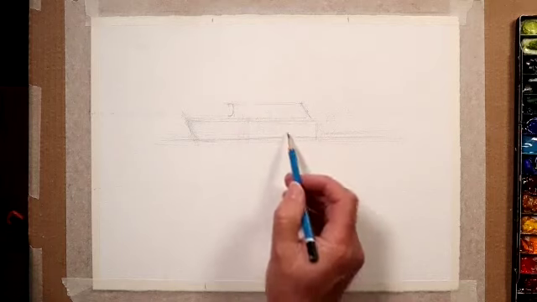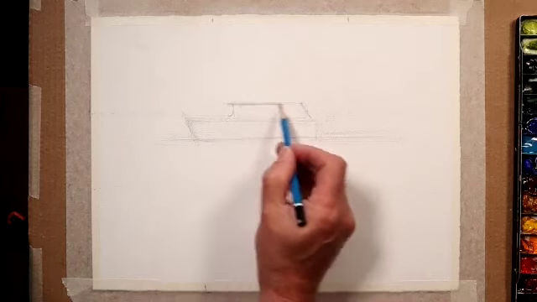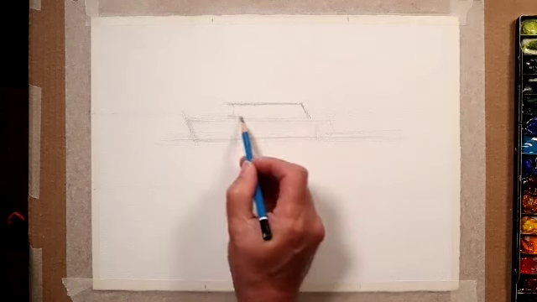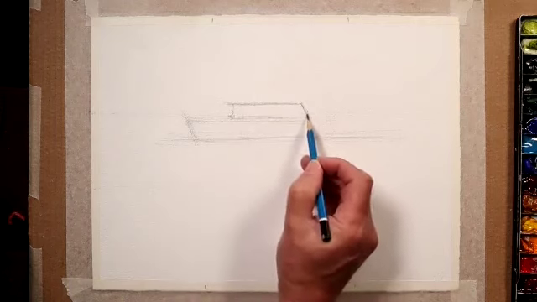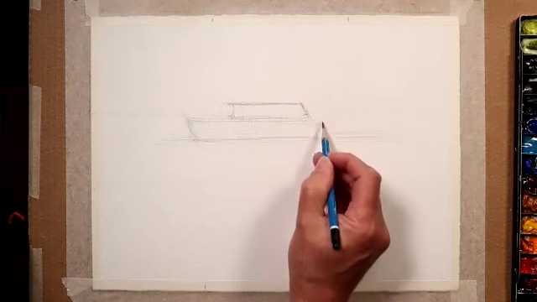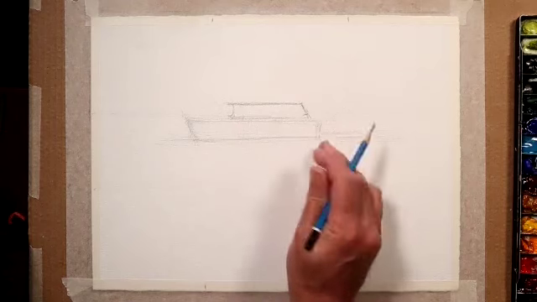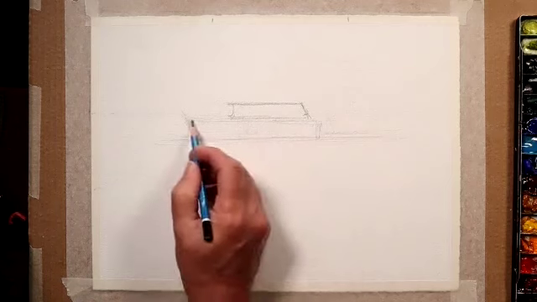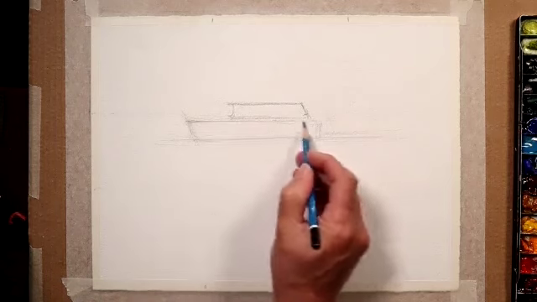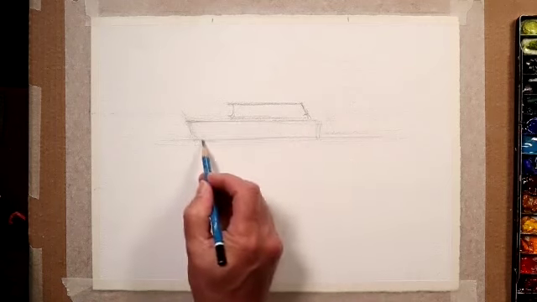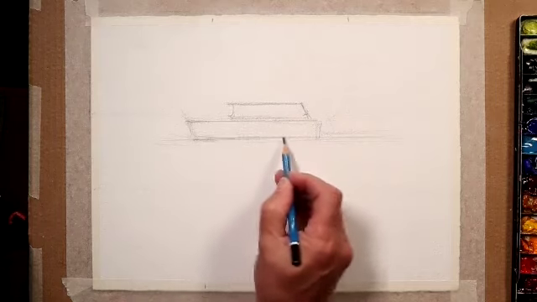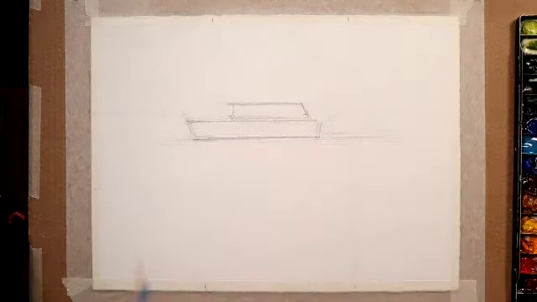So here goes. There's the tarpaulin shape, something like this. There's the back end of this barge, which I don't really want to put a hard line on, if I'm honest. There's the gunnel line, the top of this barge, and there's the water line there, where the barge meets the water.